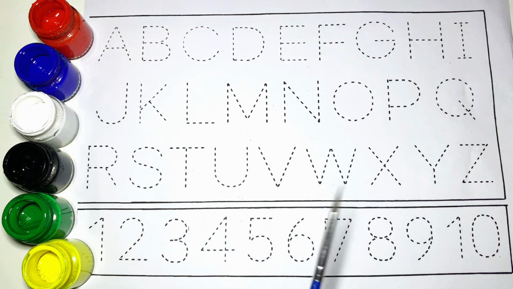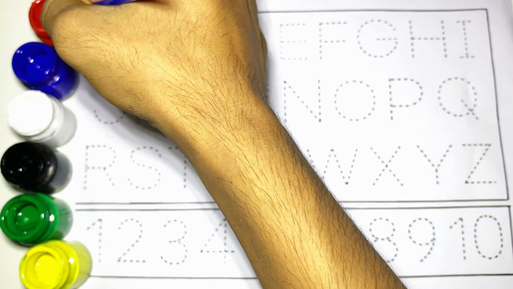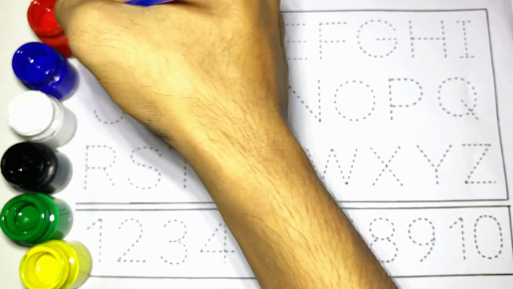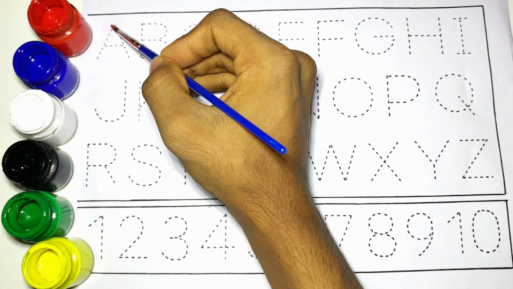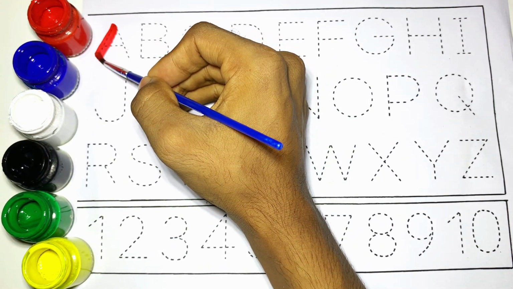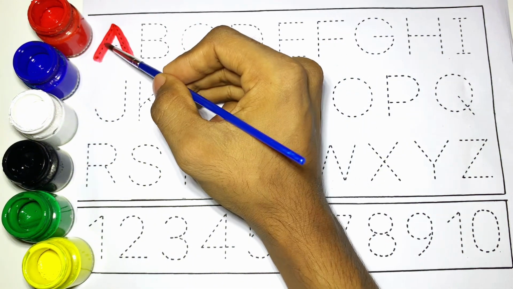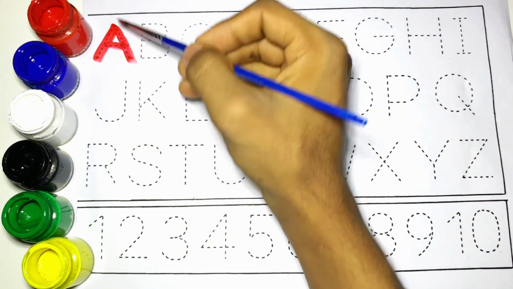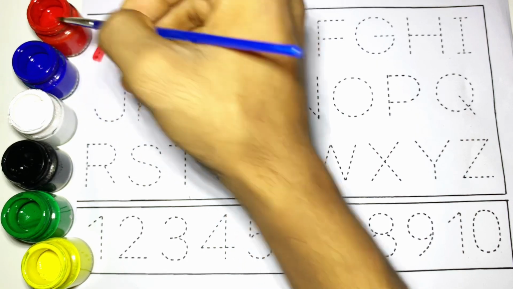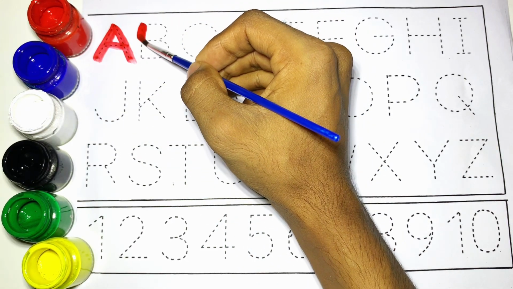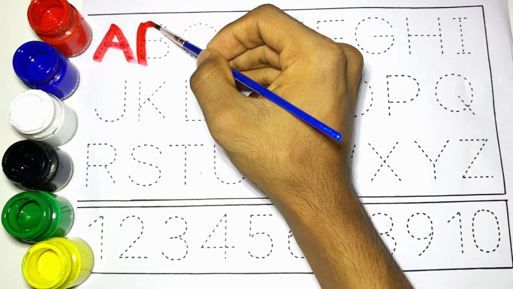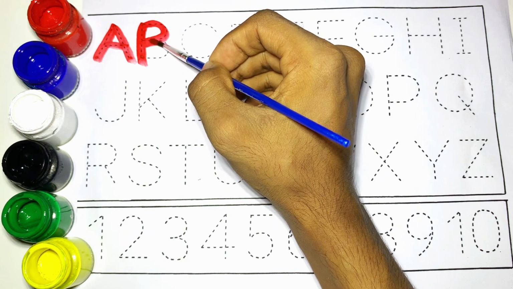Kids, first we draw A. A for apple, A for ant. And use red color. The alphabets of A. A for apple, A for ant. Kids, again use red color and draw B. B for ball, B for bat.